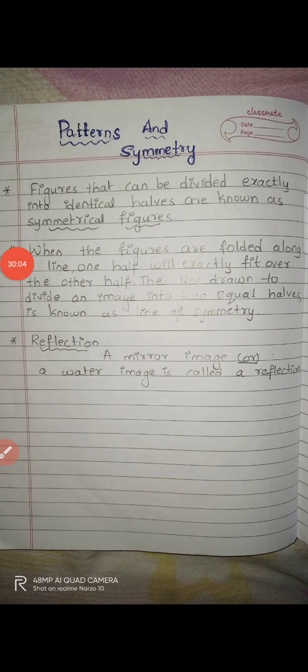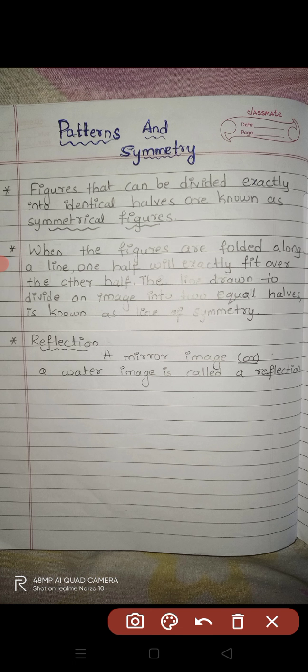See here, I'll just send you the pic now. Okay, I'll just show you a few important points. Okay, these are a few points regarding the patterns and symmetry chapter. First, write down these points. These are important points as this gives the definition of patterns and symmetry. That is symmetrical figures, reflection, everything. And after writing this, you can start the practice time 1.